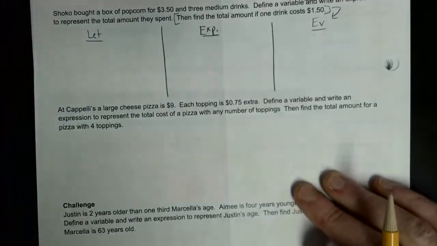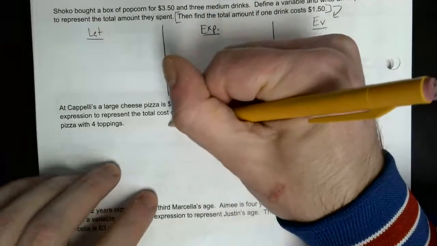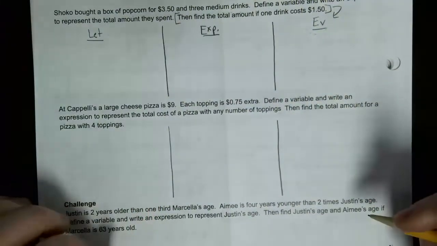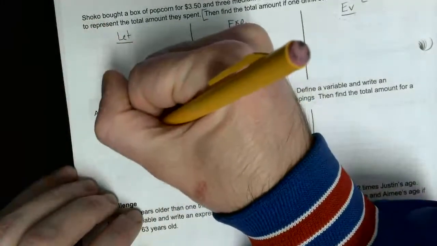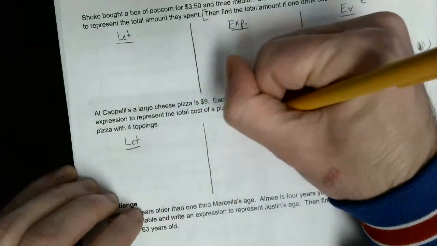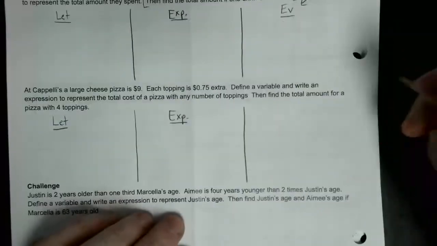All right. This one here, do the same thing. Do a little thirds there, little thirds. We'll do the let statement, expression, and evaluate.